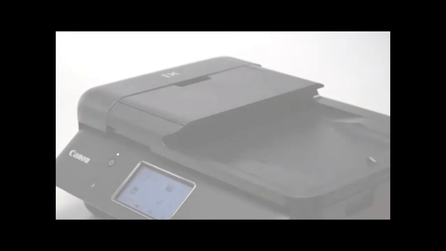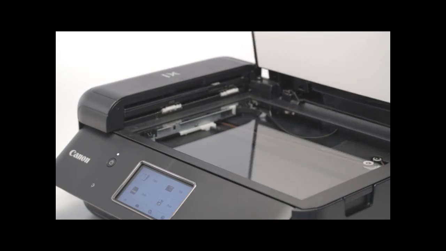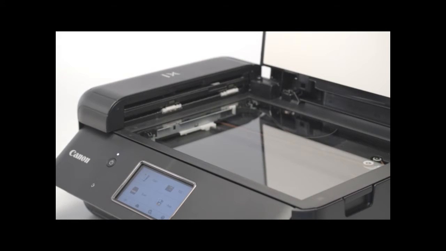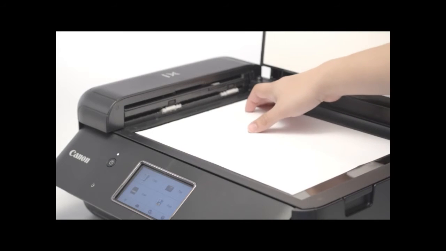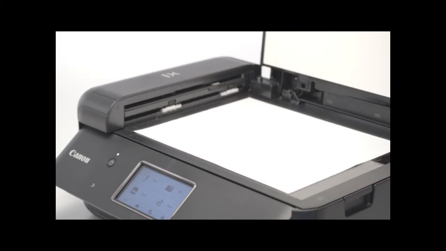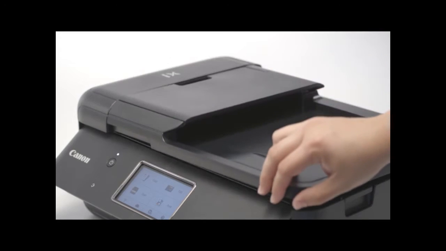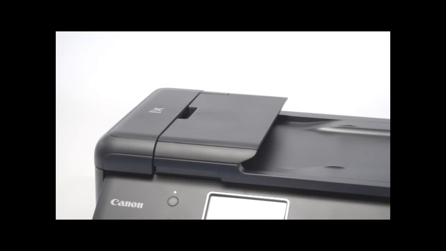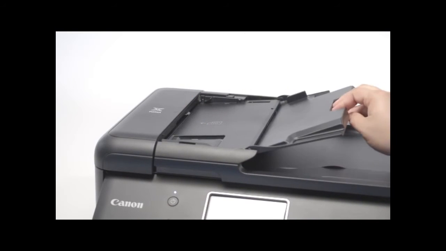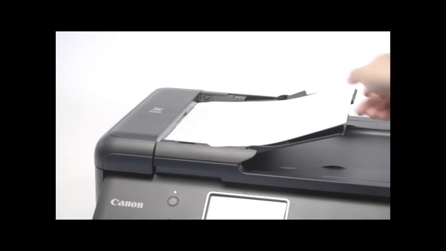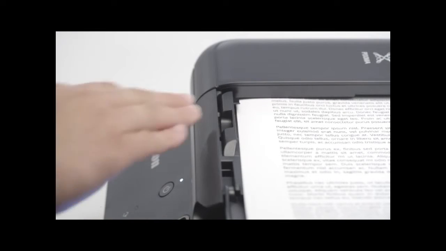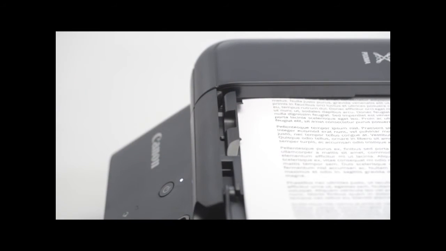Lift up the cover. Place your photo or document face down on the glass, aligned with the arrow in the back left corner. Make sure the top of the document is aligned with the left side of the glass. If you're using a scanner with an automatic document feeder, or ADF, you can load the paper into the ADF face up. You should hear a beep when the paper is loaded properly. Also, make sure to adjust the document guides to the width of your document.